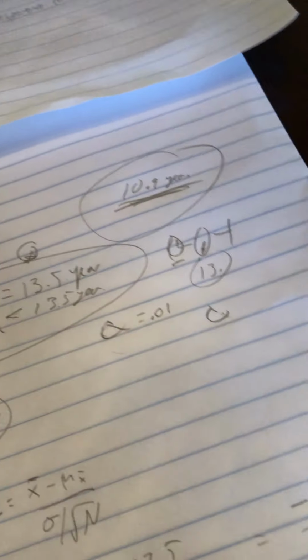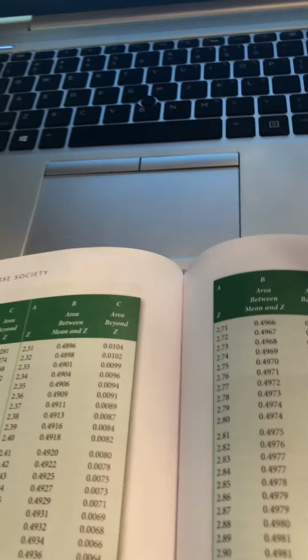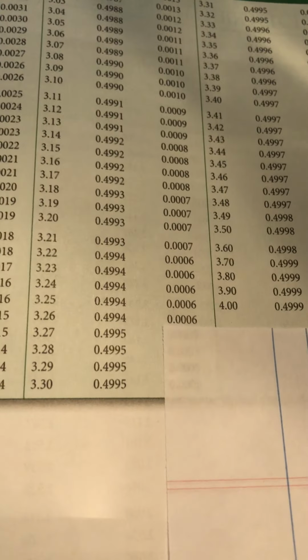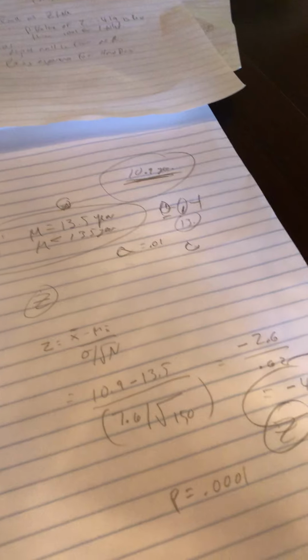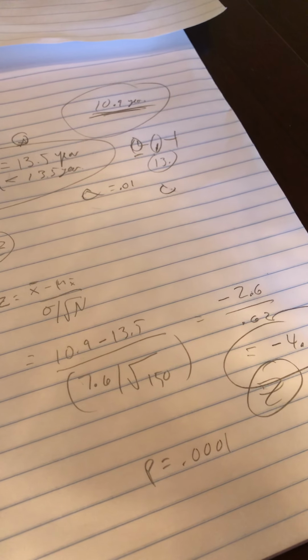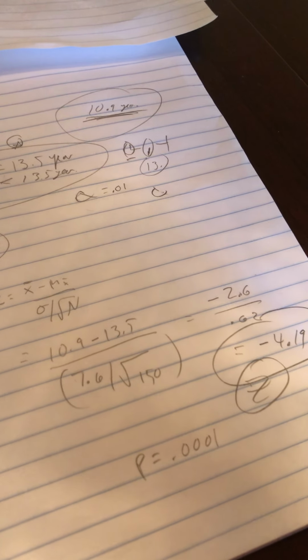So what do we do now? We've got the Z. This is the part that's not new. Flip back to the table. Use the standard normal table. And you've got a Z equal negative 4.19, and the table only goes up to 3.4. So we can assume here that we have a p-value equal to 0.0001. It's actually less than that number, but it's not going to make a huge difference for our one-tailed test.